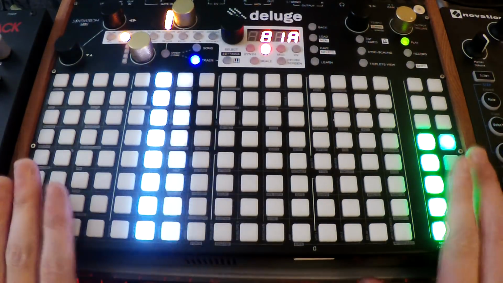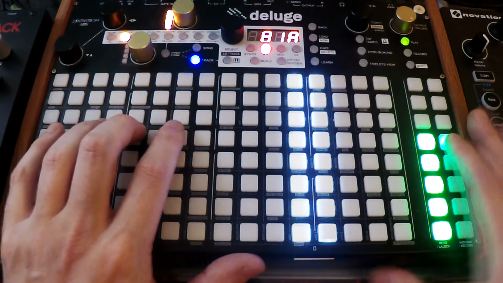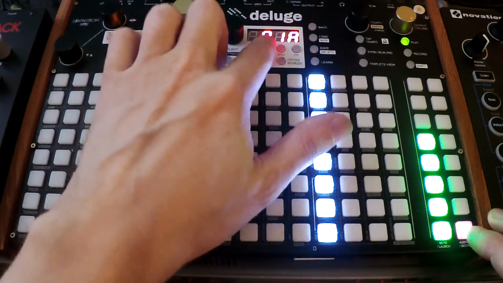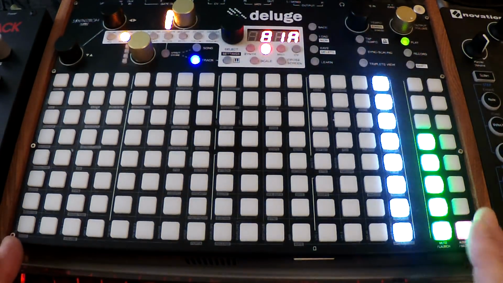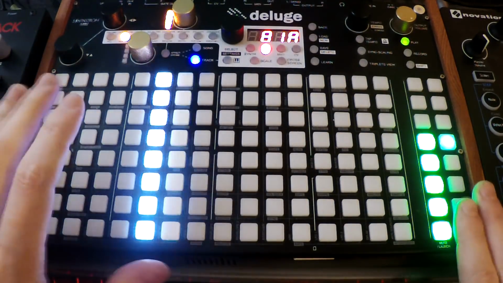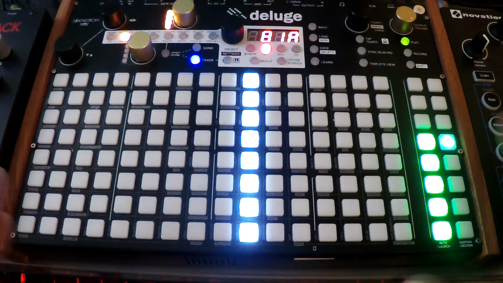So in this video, we're gonna look at the Deluge. This is how you can actually set up in a kit. So we're in a kit here. We can actually make these samples re-trigger. There's two different methods here. The first one is a little more unpredictable.